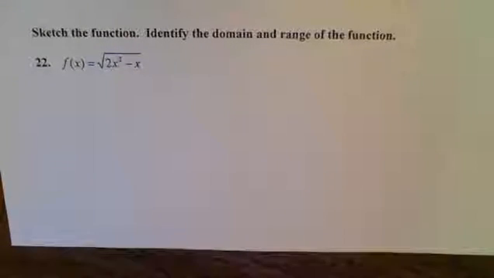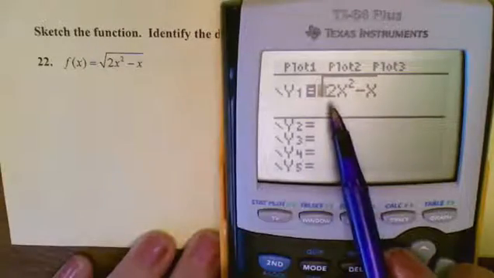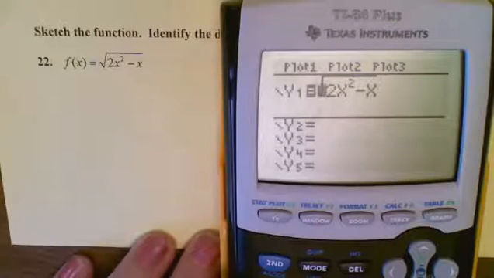All right, number 22 says to sketch the function. This is when you really can't sketch. It's not a parent function we know, so you need your calculator to do that. So go to your graphing calculator, type in y equals square root of 2x squared minus x. Make sure all of that is under the square root sign.